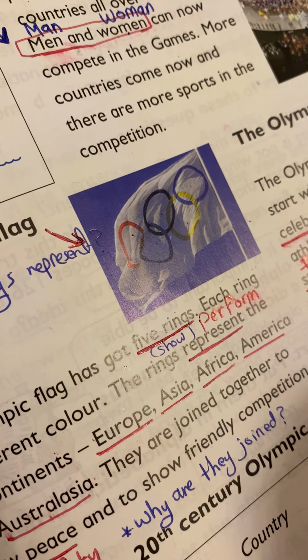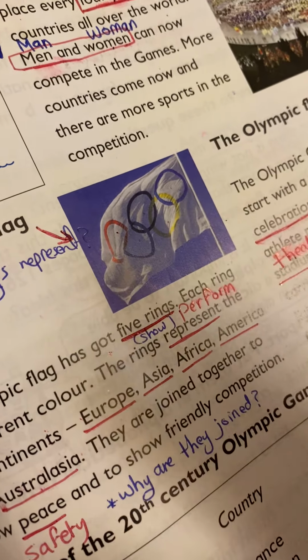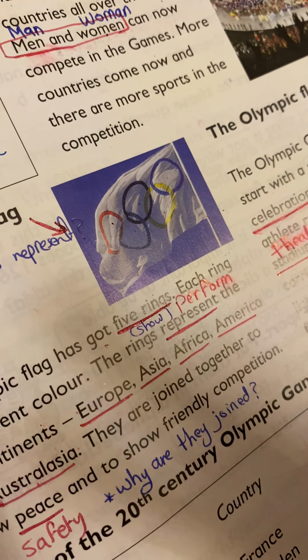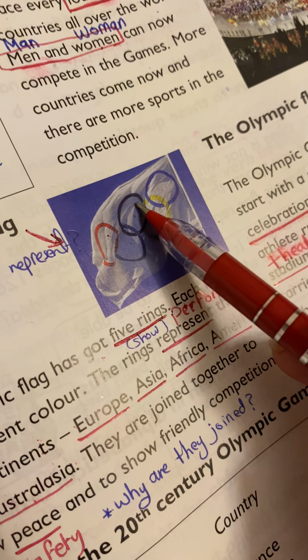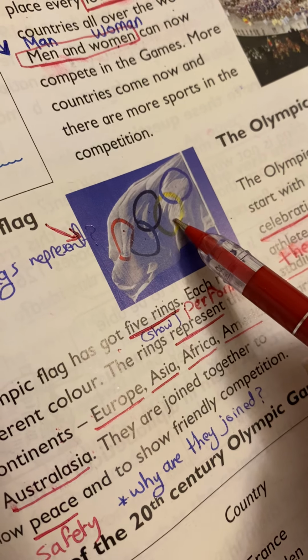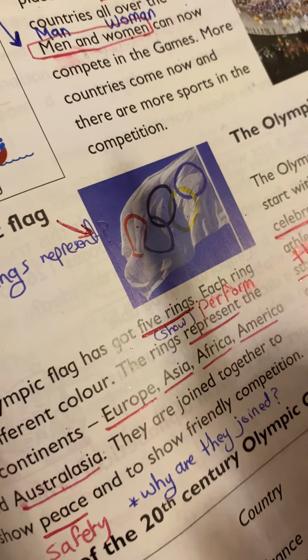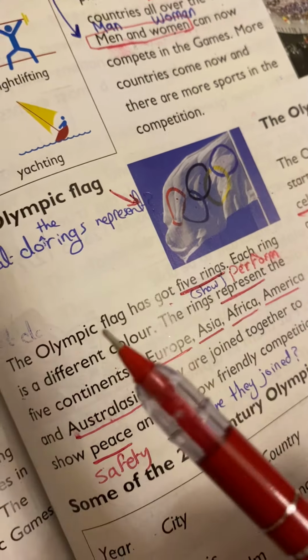We have Asia, Europe, Africa, America, and Australia. These are the 5 continents in the world, and every ring represents what? The continent. So this is the flag of the Olympic Games.